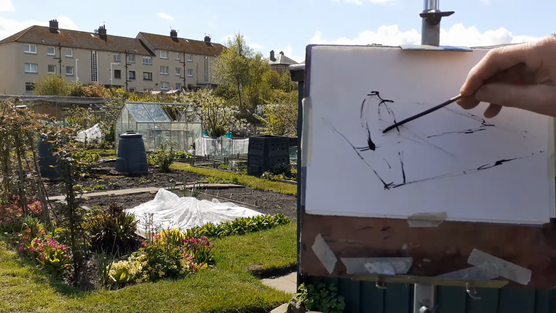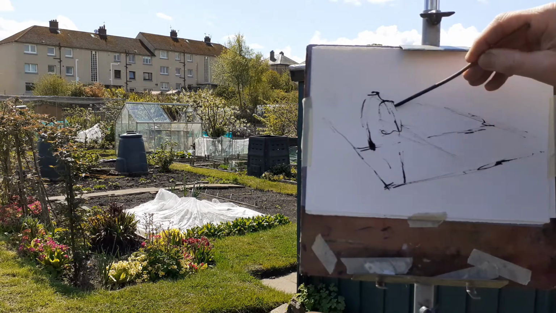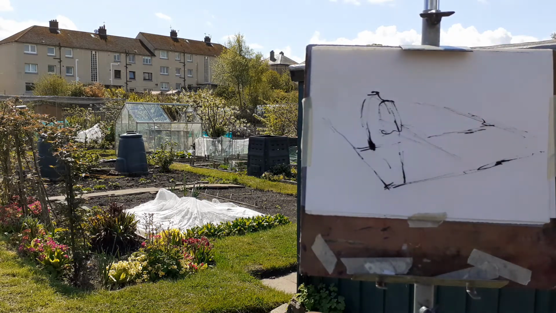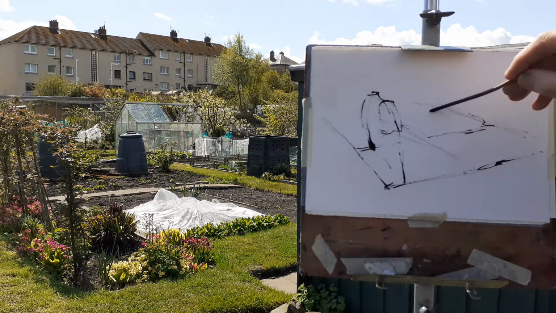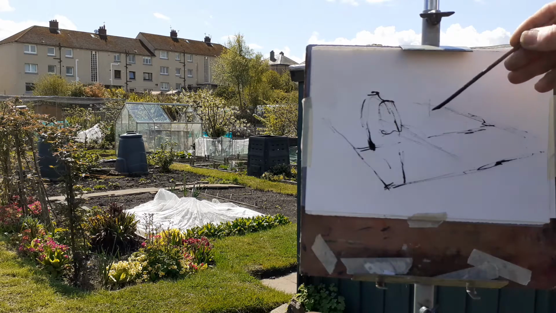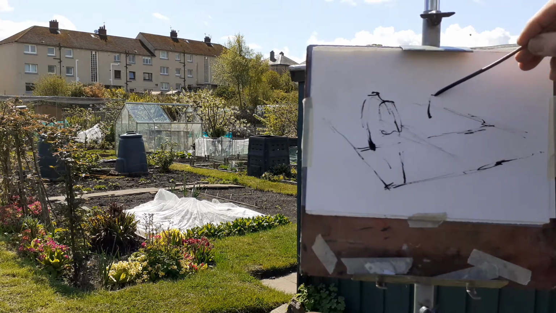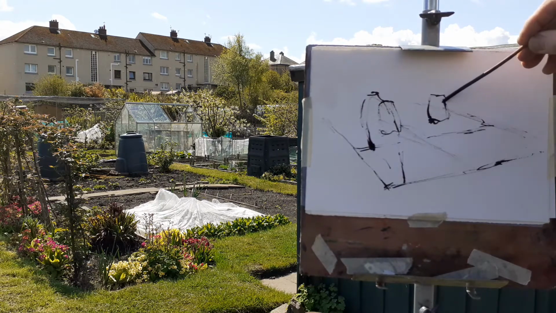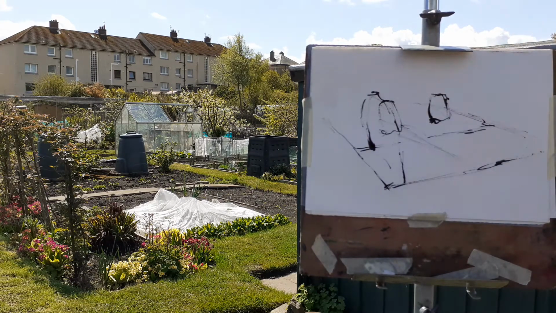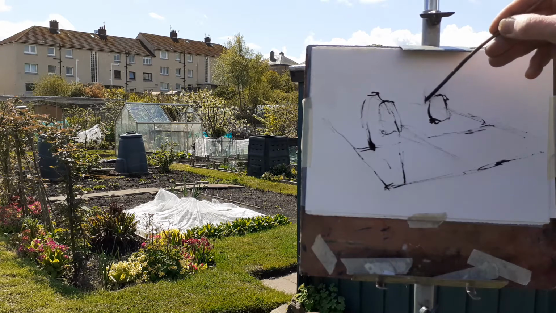So there's a few things that I've identified as part of my scene. Got the perspective of the rectangular beds, and we've got two of these sort of compost bins. So I'm starting with a line, a nice varied fluid line, which is what you get with a stick.